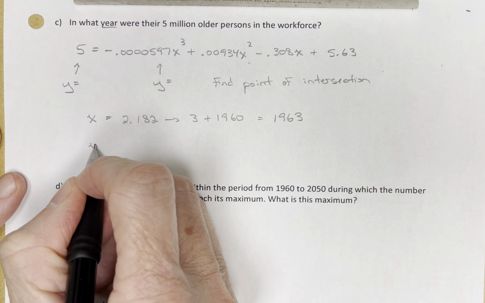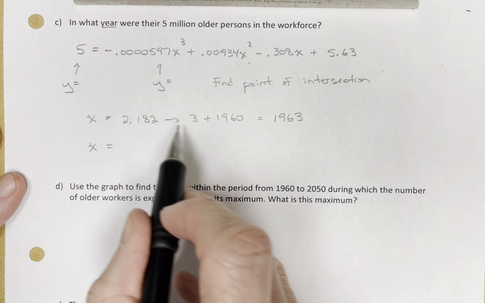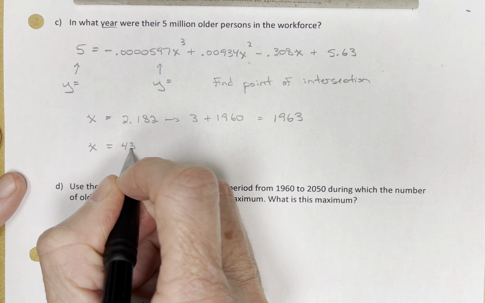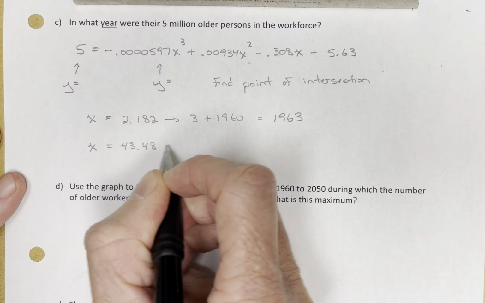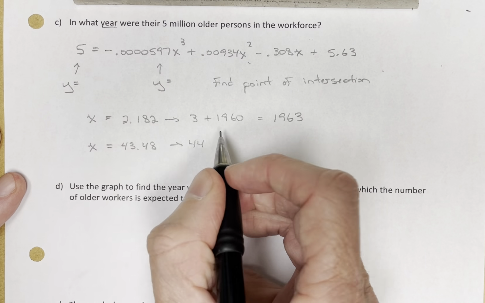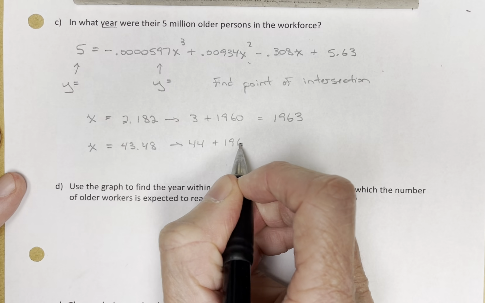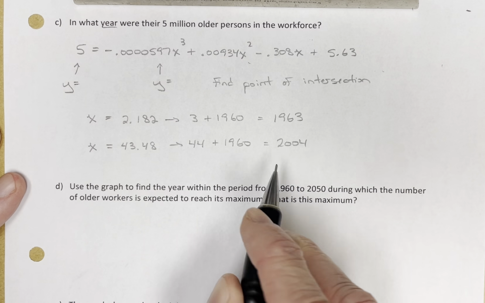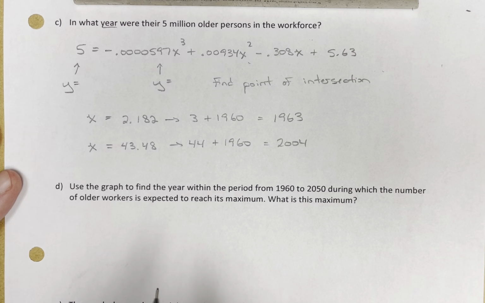And then we also had a second value, because of the dip in the local minimum, and that was in the year 43.48. And of course, this is in the 44th year. And we add that to 1960, and the year would be 2004 is when there were 5 million older persons in the workforce.